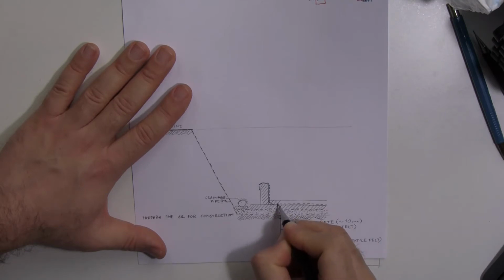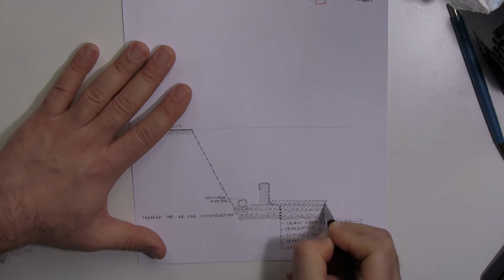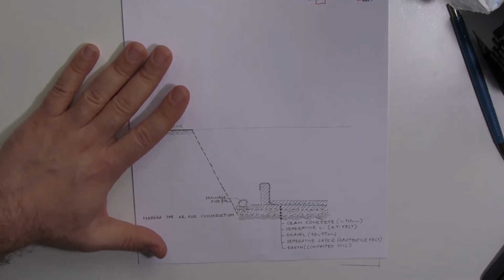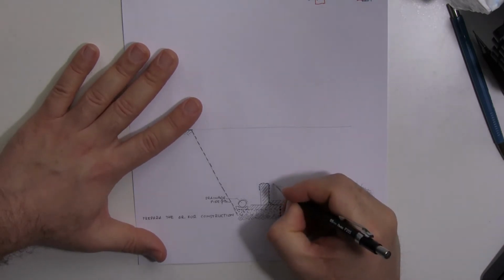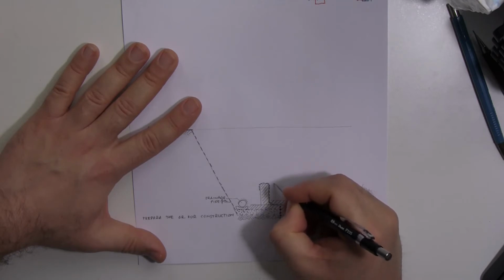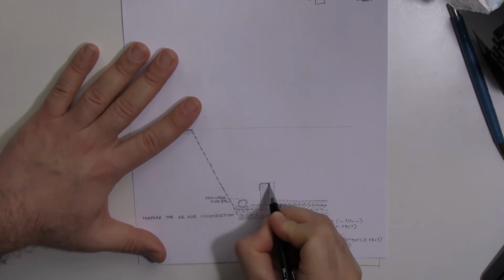That's why we are going to cover them with a layer of lean concrete again. Okay, so this lean concrete that we put here is now placed for protection purposes. That's why we are going to name it a protective concrete. And then in order to protect the waterproofing on this wall, we are going to cover this part with a rigid foam insulation.